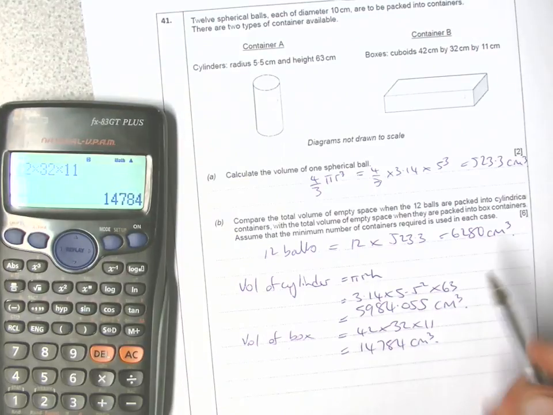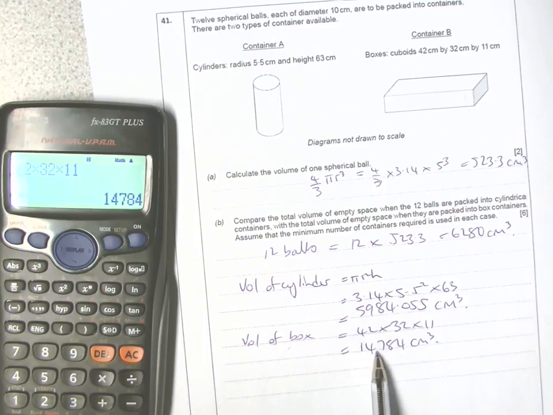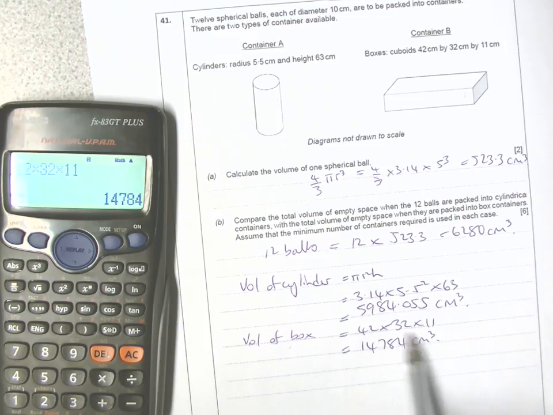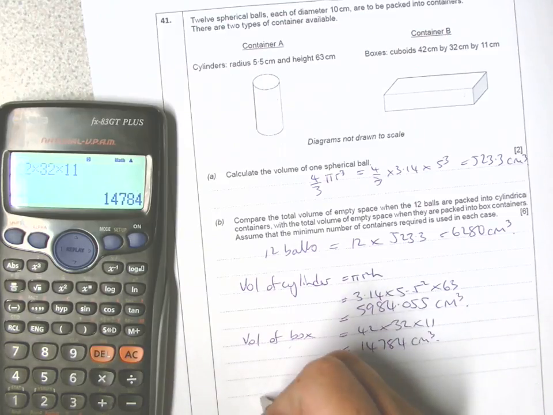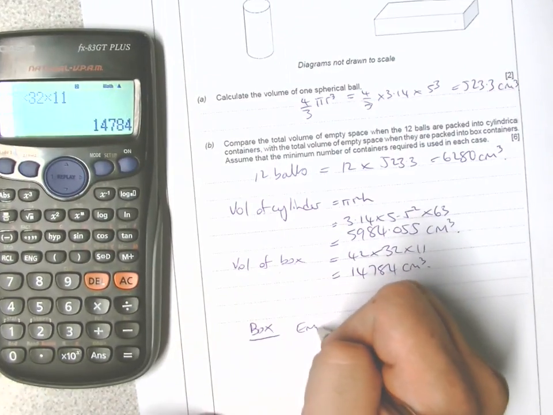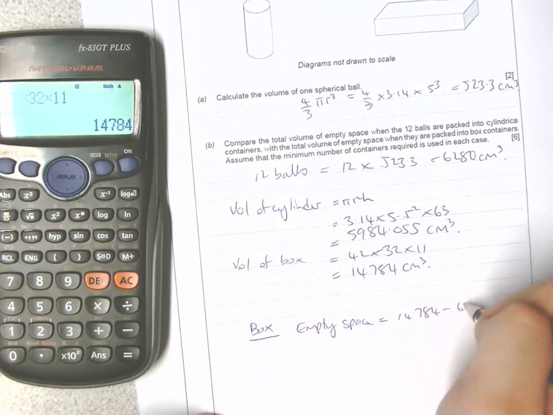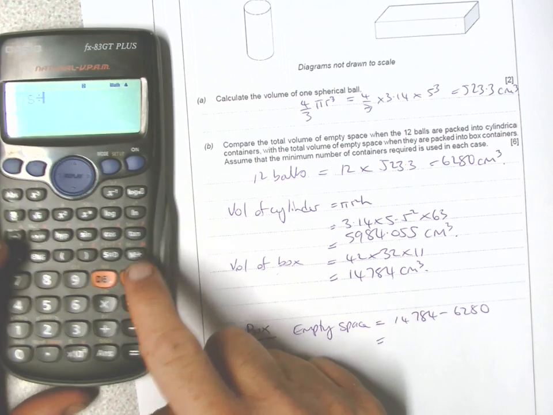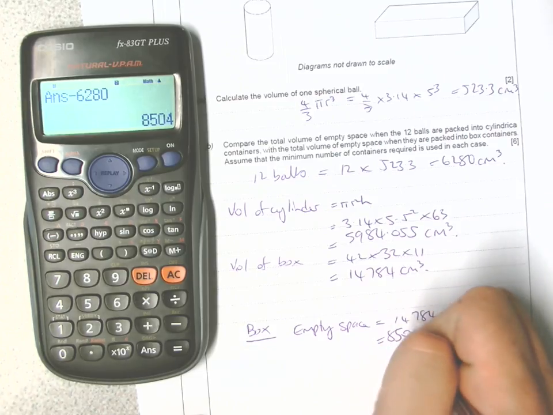Now, we'd obviously need one box, and you'd be able to fit 12 of those balls in there quite easily. So in terms of empty space for the box, the empty space would equal 14,784 take away 6,280, so 8,504 centimetres cubed.